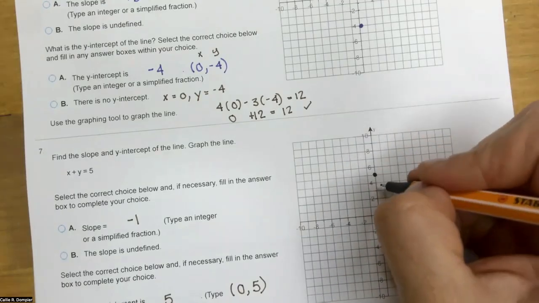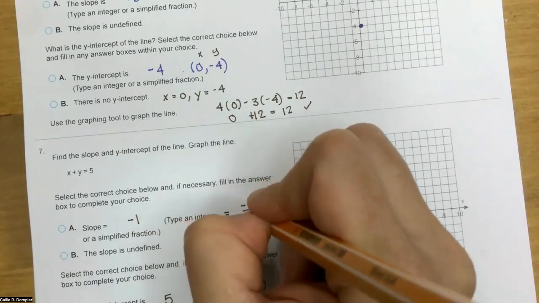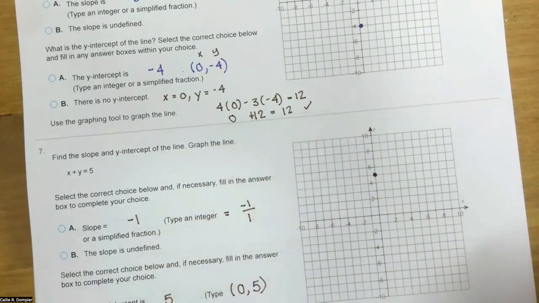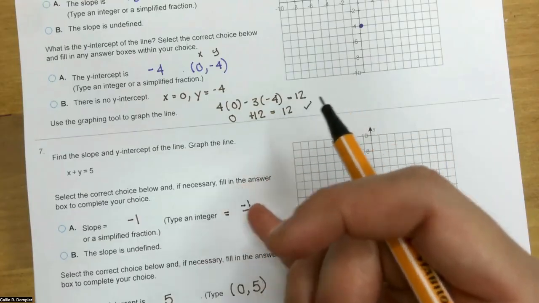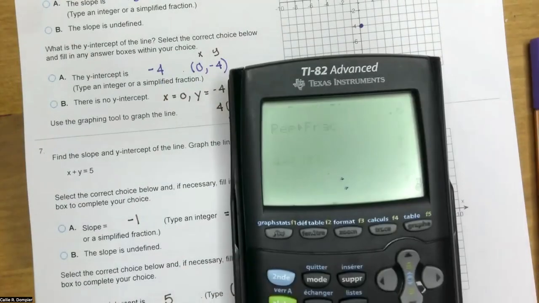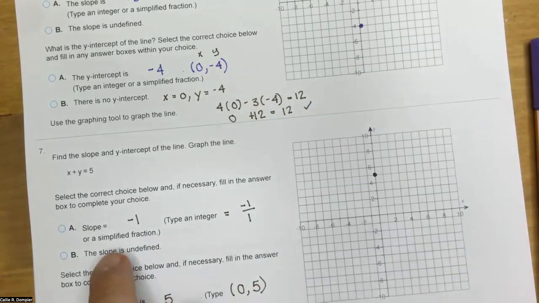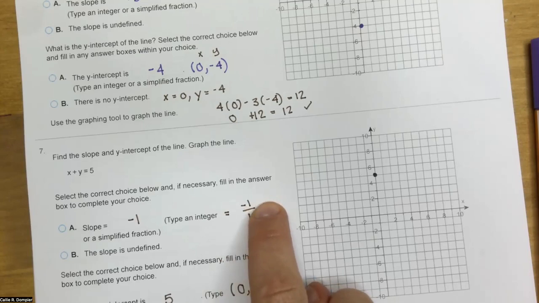And if your slope is -1, you need to turn that into a fraction, right? -1 divided by 1. It's not going to be -1 divided by -1. It's just whatever your whole number is divided by 1. -1 divided by 1 is -1. Good? But -1 divided by -1 would be +1. So whatever your slope is, if you need to turn it into a fraction, divide it by 1. Okay?